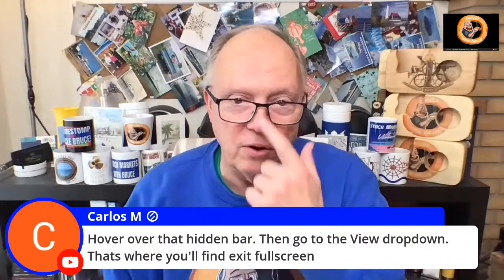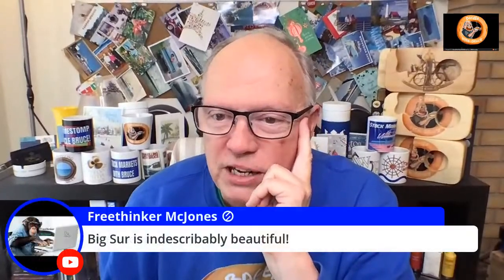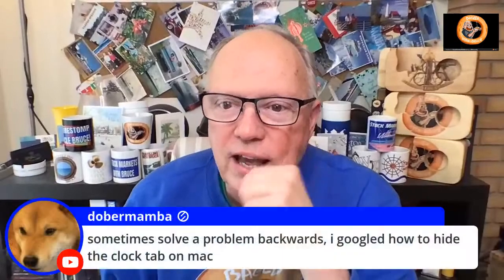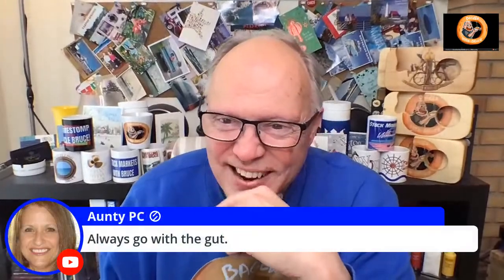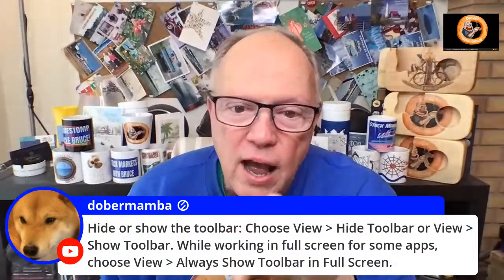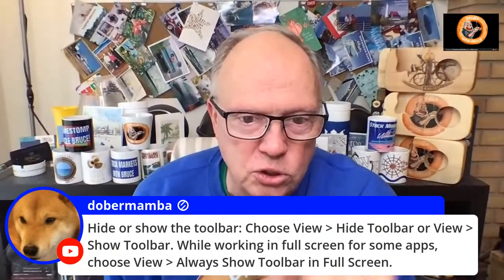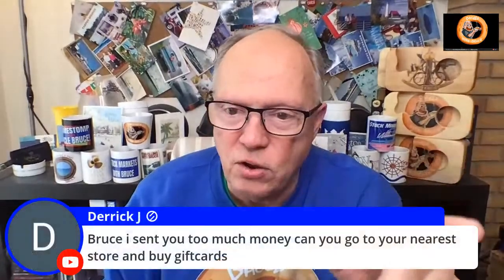Hover over the hidden bar, then go over to the view drop down. I'm not doing this. System preference menu bar. No. Listen to Colin. Big Sur is indestructibly beautiful. Okay. Sometimes solve a problem backwards. I googled how to hide the clock tab on Mac. Always go with the gut. Hide or show the toolbar. Choose view. Hide toolbar or view. Show toolbar while working in full screen for some apps. Choose view. Always show toolbar. I'm not doing that. Peeper Gamer knows what's up too. Oh, thank you, Derek J.